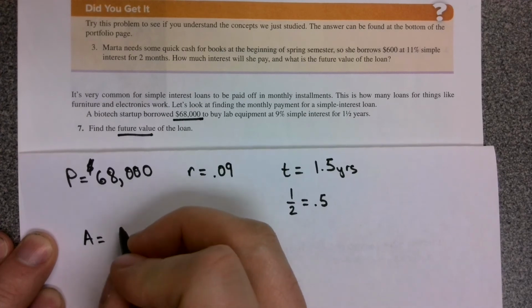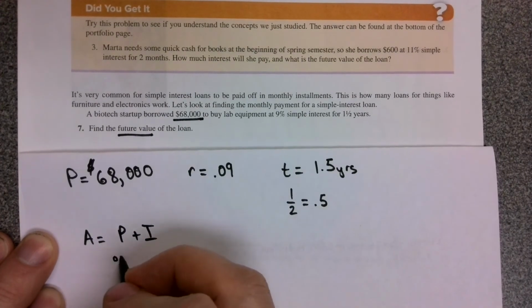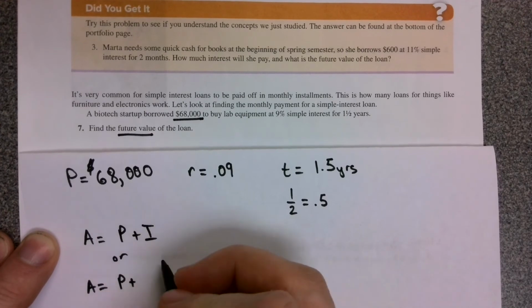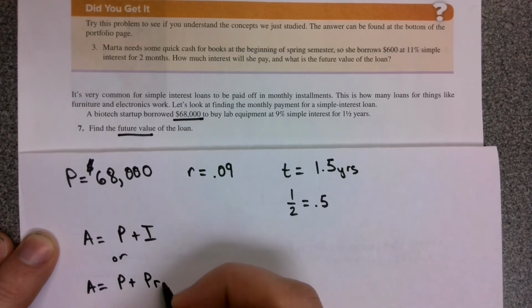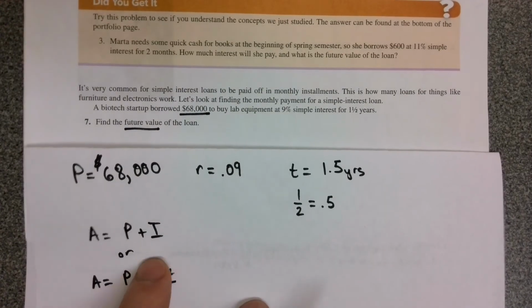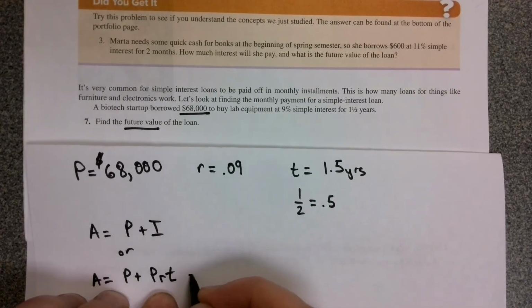It's A equals the principal plus the interest, or the account balance or the future value equals the principal plus, and then the formula for calculating interest. That's principal times rate times time. I'm going to use this second equation because I don't know how much interest they're earning. I have to do this P times R times T to get that I. So I'm just going to use the second one and get the whole thing in one shot.